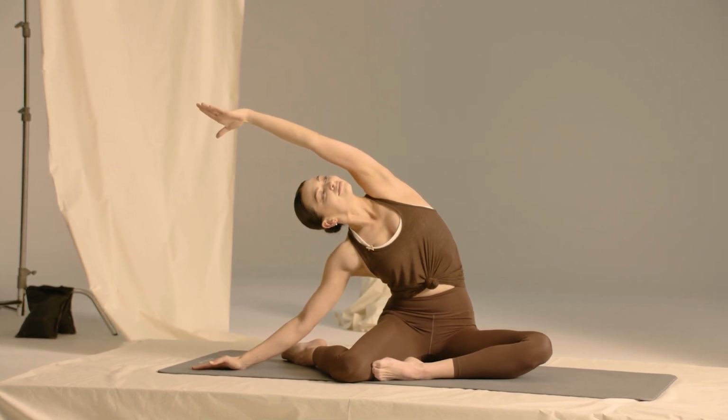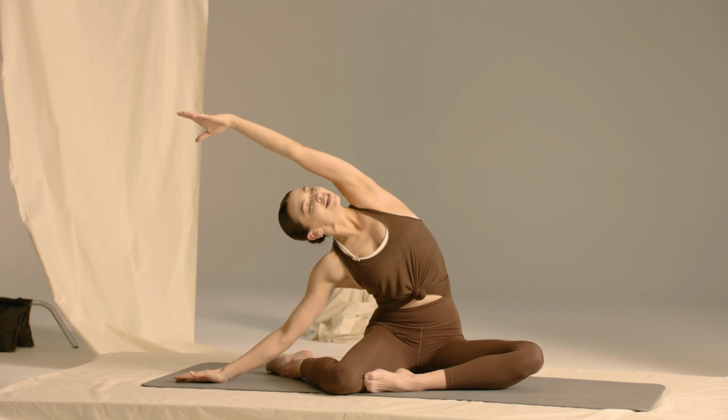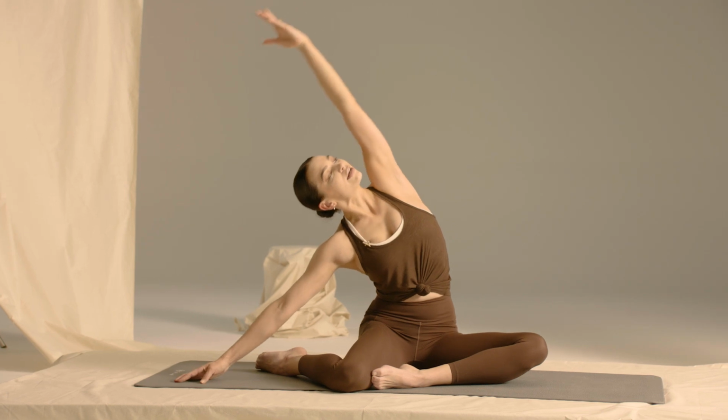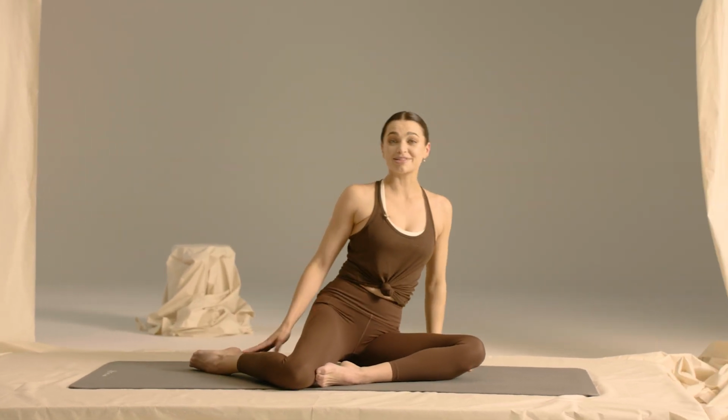Take a breath. Exhale to keep reaching for 3, 2, and 1. When you're ready, lift yourself up nice and tall. And let's try that sequence on the other side.